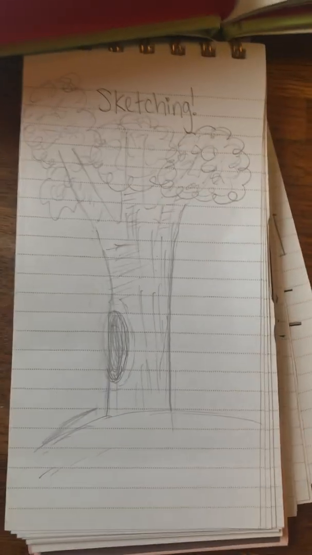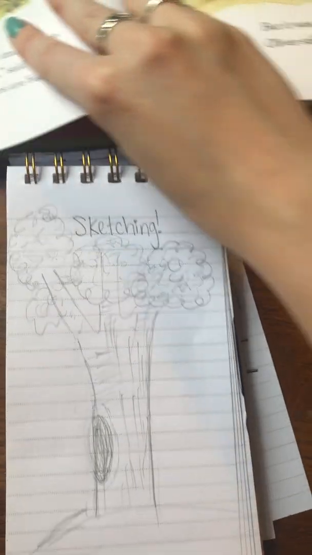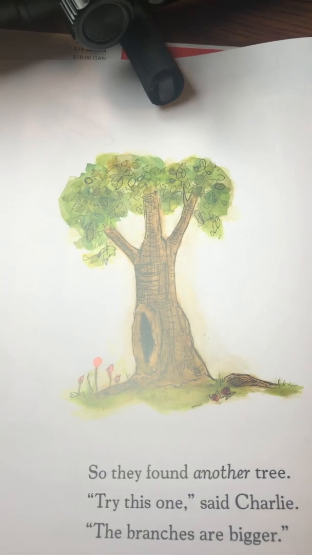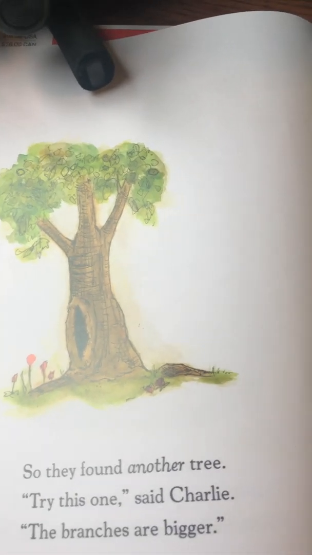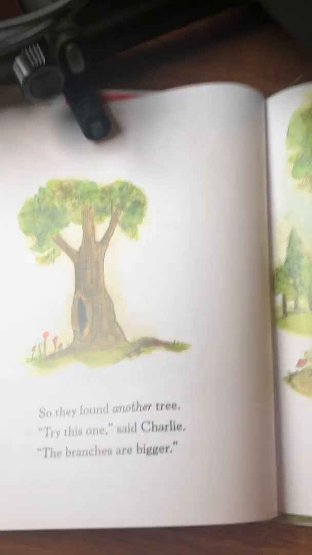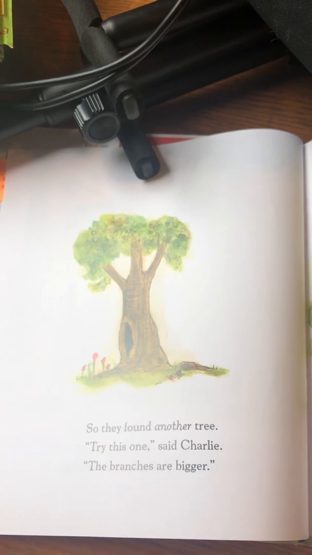All right. So now it's looking much cleaner. Now I can go on to the next step, which is adding color. So I'm going to take a look at what colors I see in here, and I'm going to add them to my picture. Great. You're going to do that on your own time today.